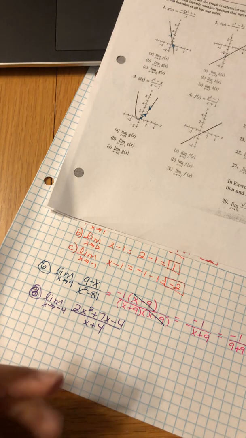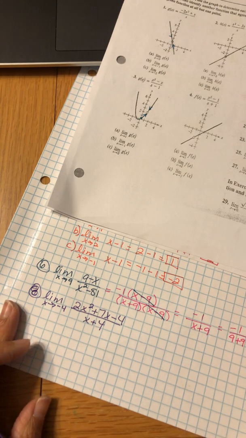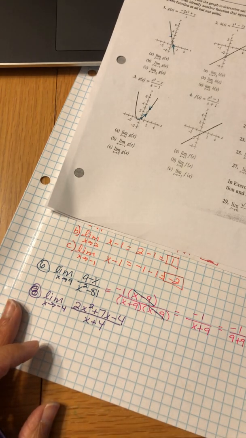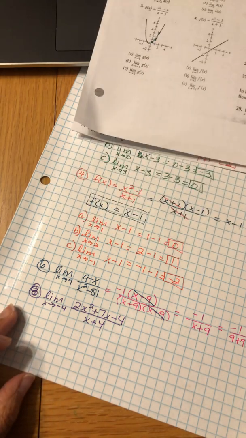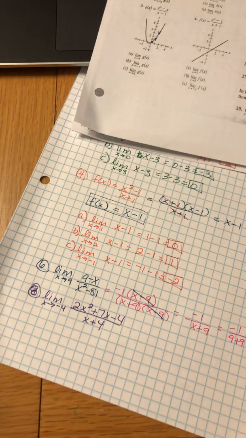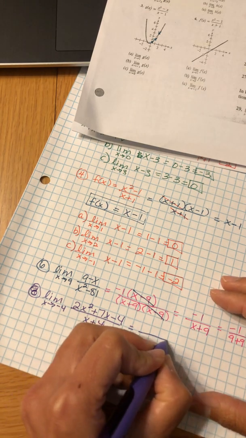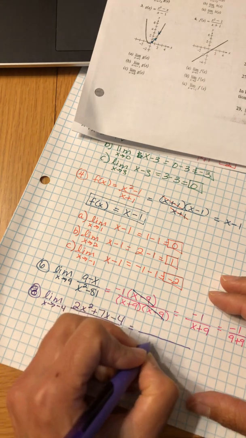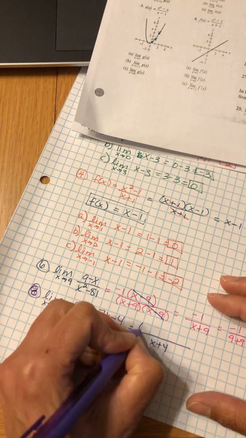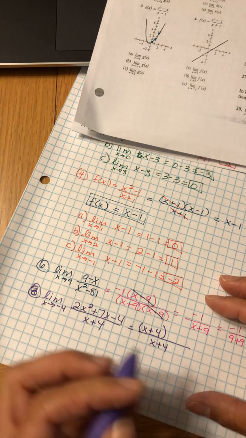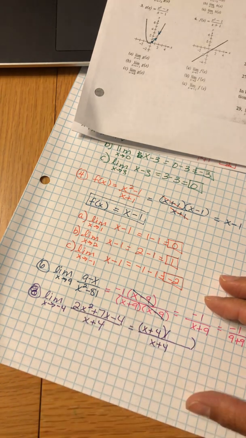For this one, if I were to plug in a negative 4 for x, negative 4 plus 4 would make the denominator 0, so I really do have to find a simplified version of this. So what do I need to do? I know that the x plus 4 is going to need to cancel. So that means one of the factors should be an x plus 4. Well, what's the other factor then?